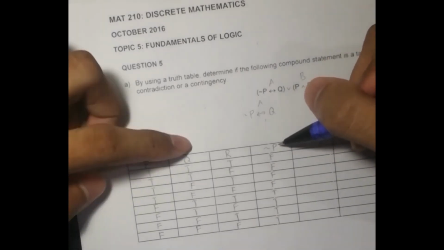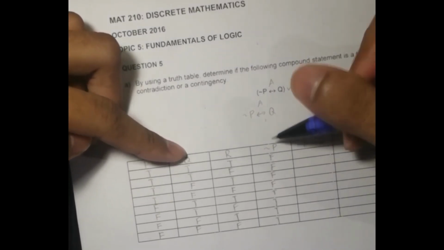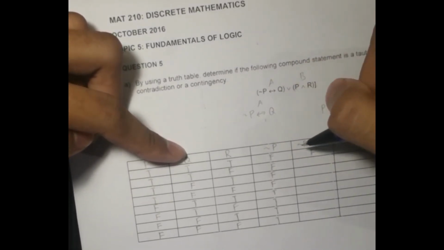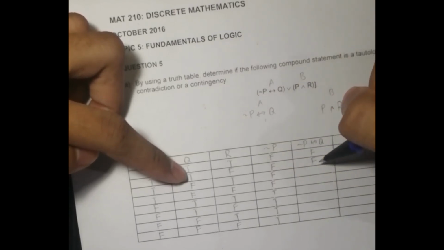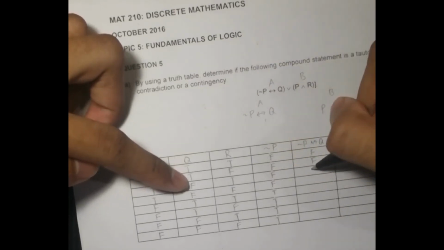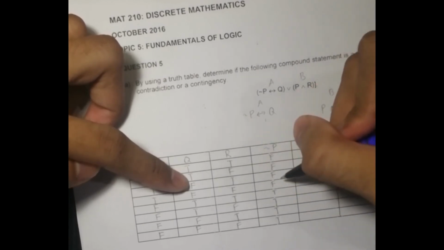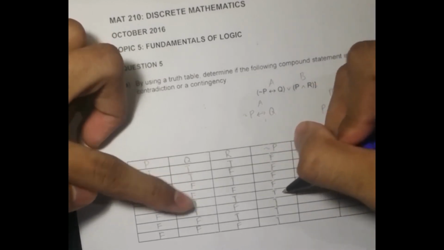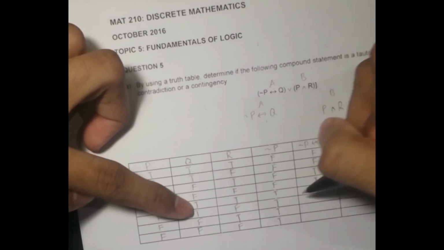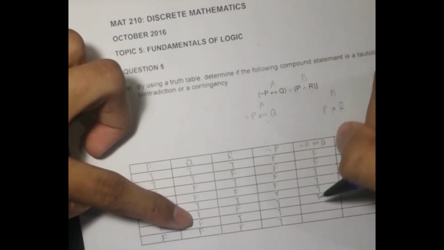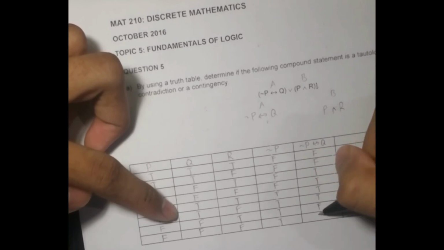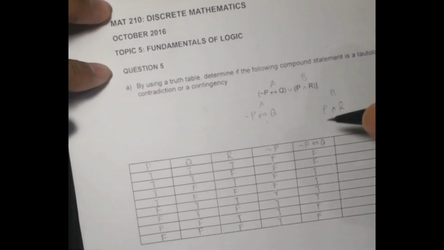Okay, next we need to settle A, negation P biconditional Q. Biconditional means that if both statements are the same, it is true, otherwise it is false. So negation P biconditional Q: false and true is false. False, true again, false. False, false is true. False, false, true. True, true, true. True, true, true. True, false is false, and true, false, false. So this is for A.